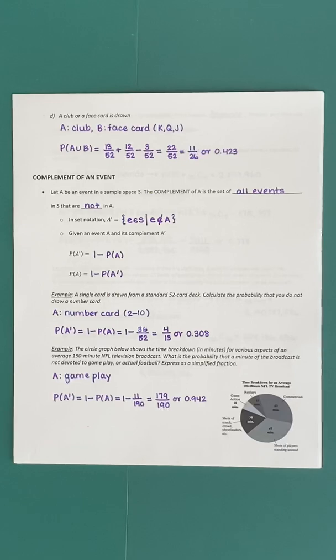We can also use both formulas in different ways. So in some cases, it's actually easier to calculate a complement than it is to calculate the probability of an event itself. So sometimes, just depending on how an event is defined, it may be easier to use the complement and work backwards. We'll talk about that in just a minute. So let's look at an example.